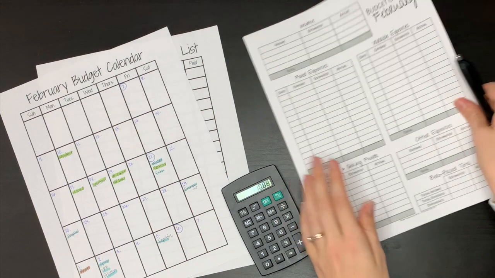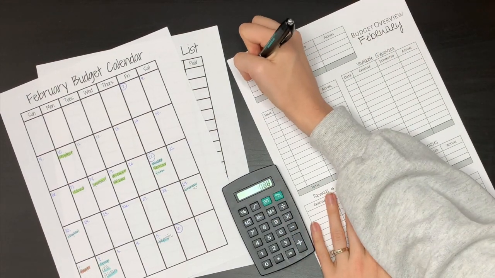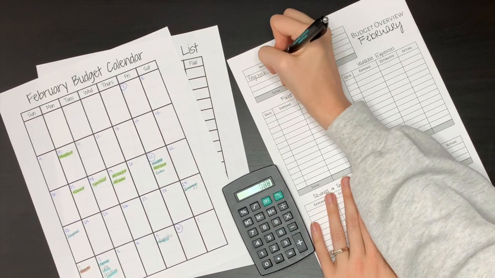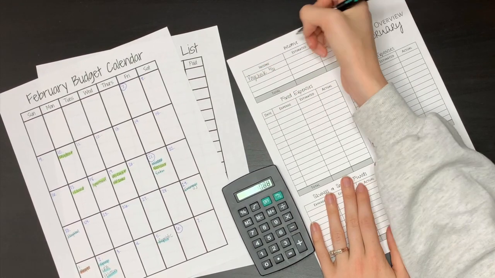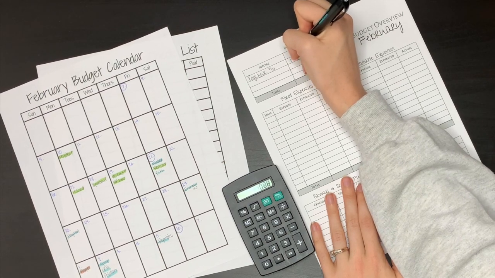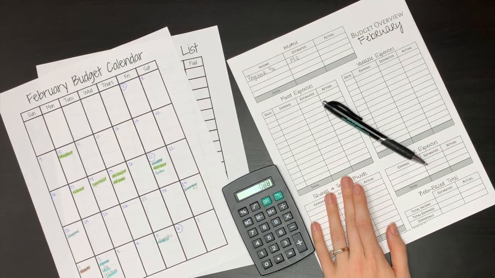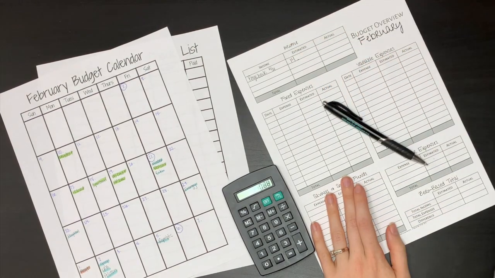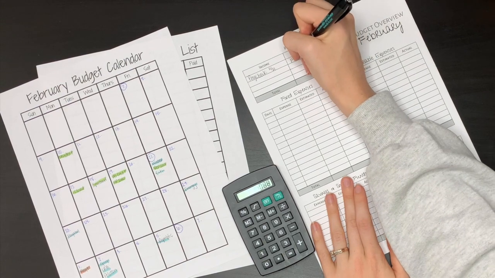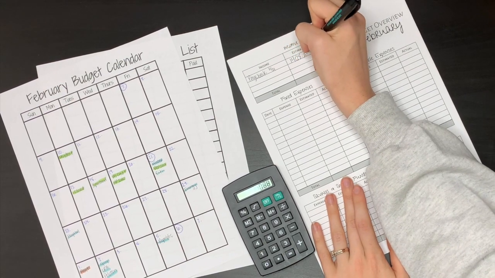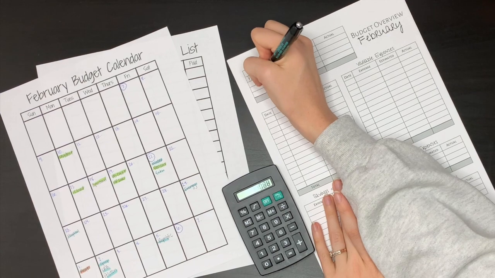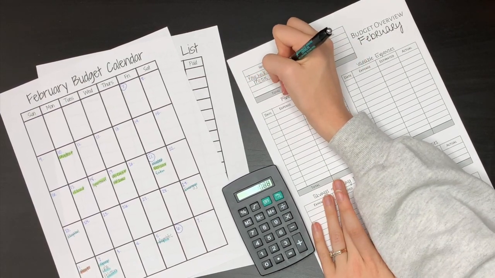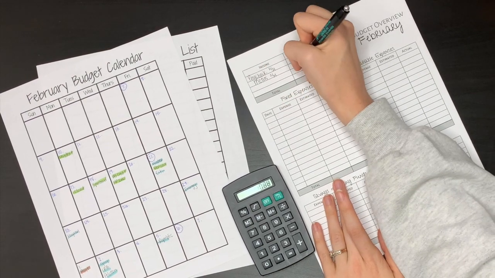Okay, so moving on from here, we've got Paycheck 2, which is on the 21st. 14. Okay, so 1408.29. We also, which I need to put on here, should be on, I think the 14th.